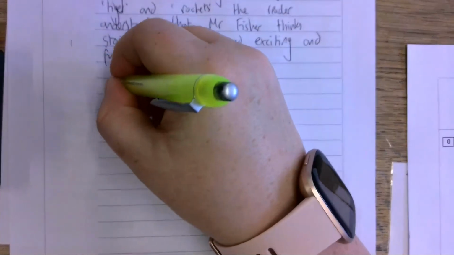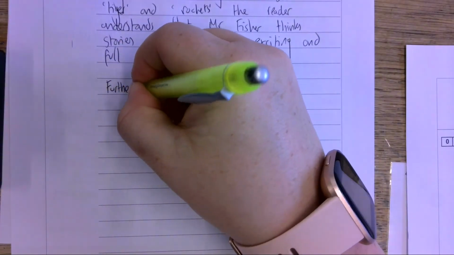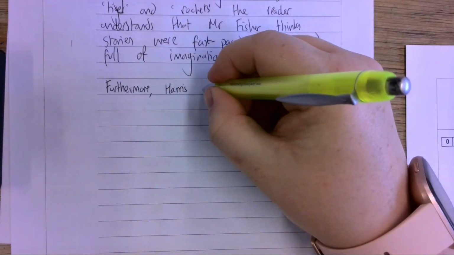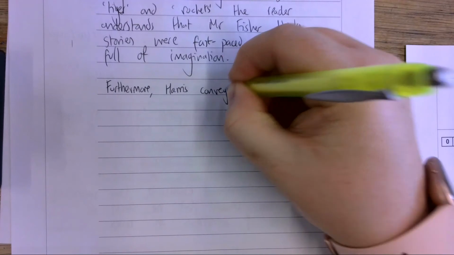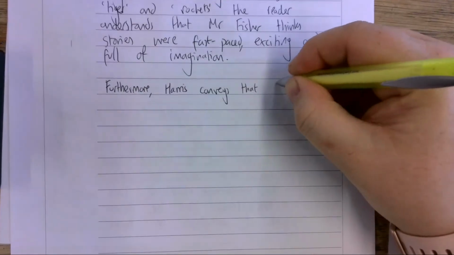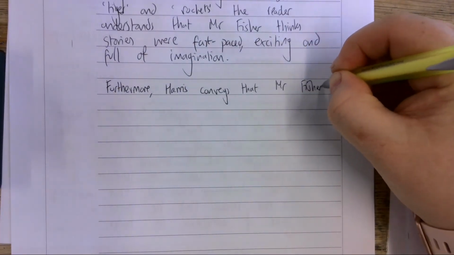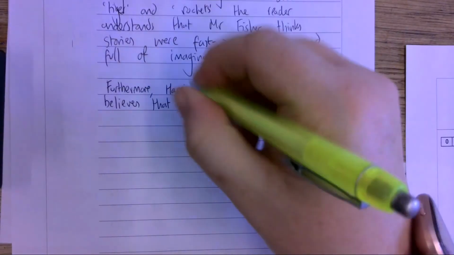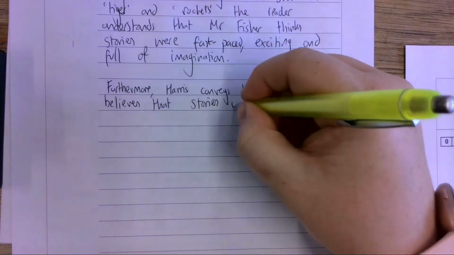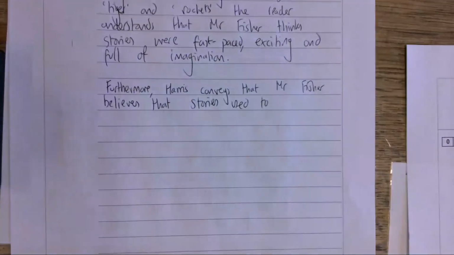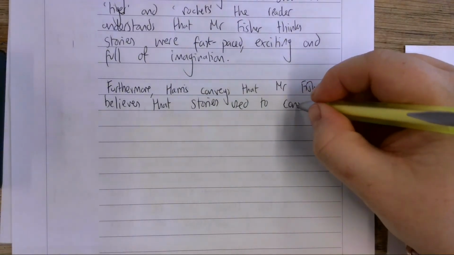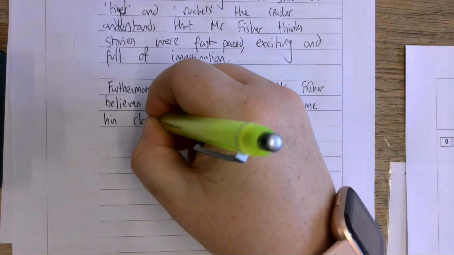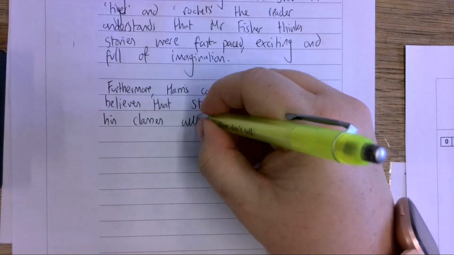Furthermore, Harris conveys that Mr. Fisher believes that stories used to consume his class's excitement.